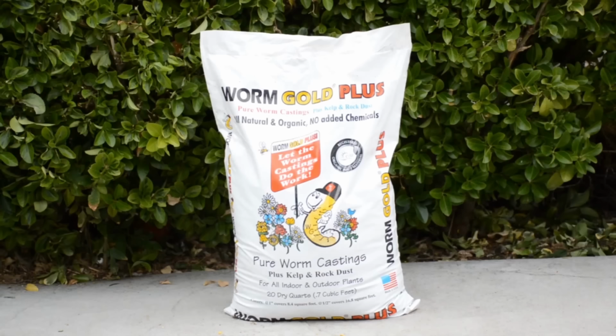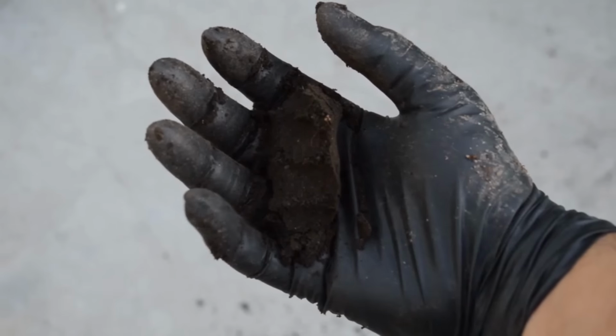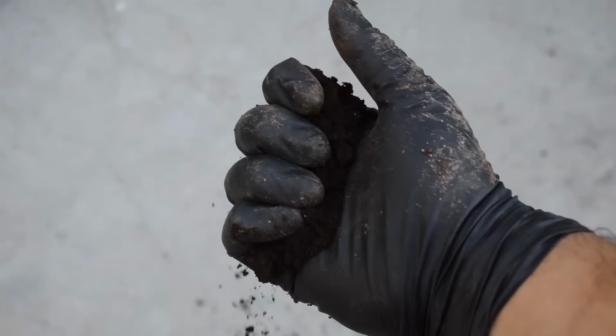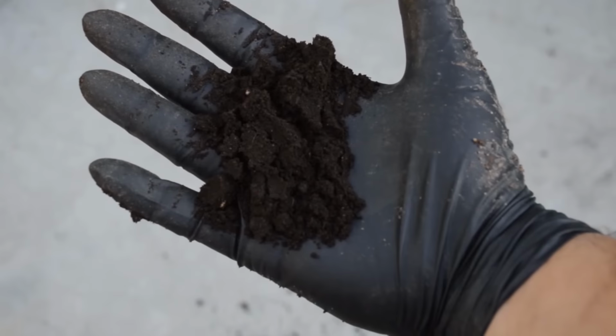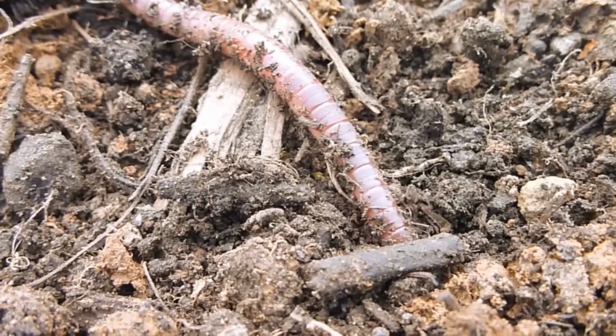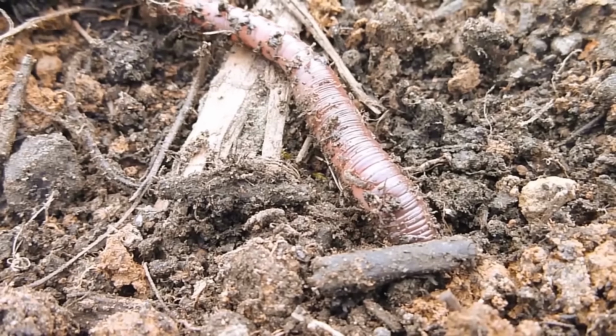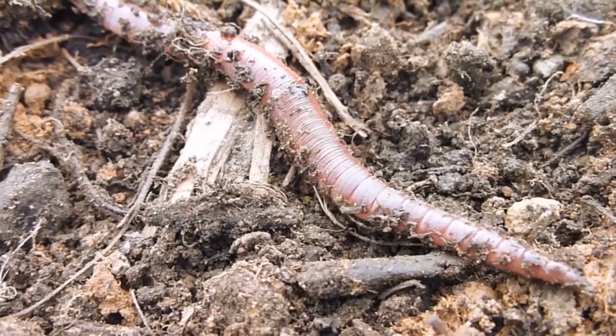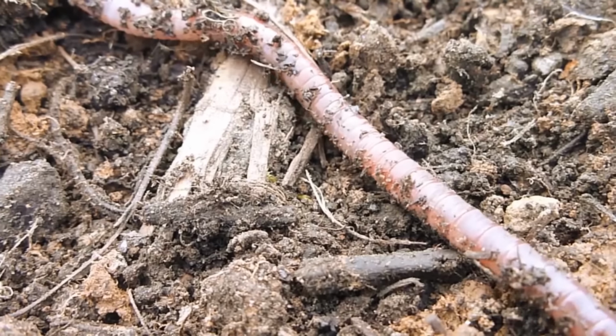Worm castings are worm poop. Worms digest organic matter. Their poop contains micro and macronutrients and also microbes. It's also important to know that these materials themselves have a density to them and they retain water. They also have the ability to retain nutrients just like your base material. As a rule of thumb, all decomposing organic matter is neutral.